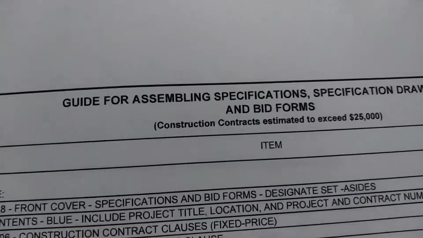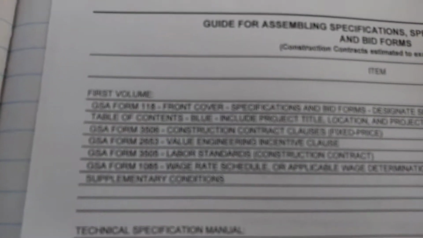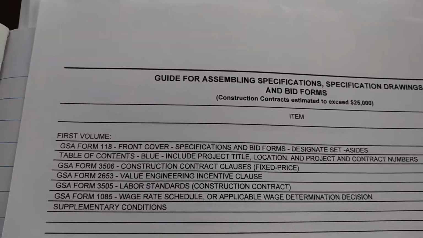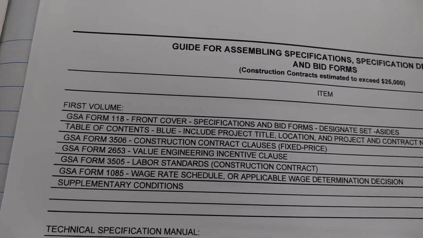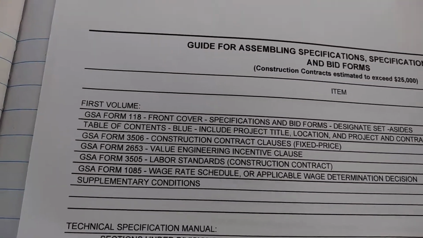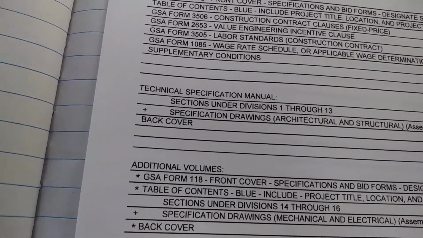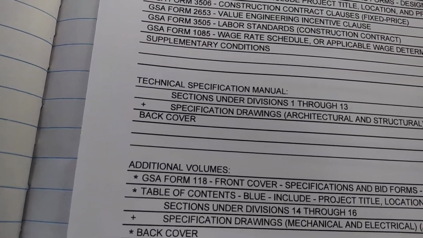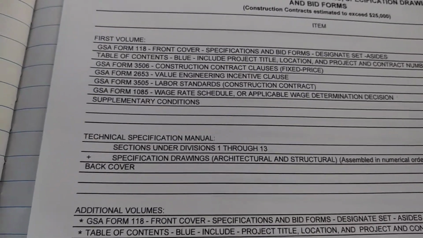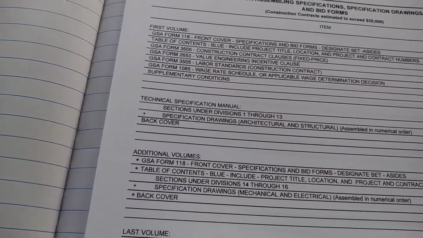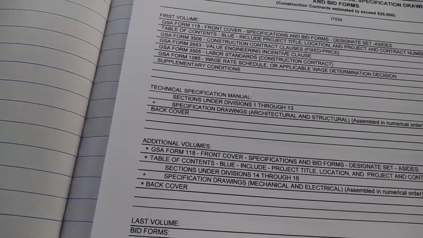All right, your GSA guide for assembling specifications, specification drawings, and bid forms. You have your front cover specifications of bid forms, blue, including project title, project location, project contract number, construction contract clause, value engineering incentive clause, labor standards, wage rate schedule, applicable wage determination decision, supplementary technical specification manual, sections under divisions 1 through 3, section specific drawings, architectural or structural, and additional GSA form and specification bid forms designated set aside, including project location.